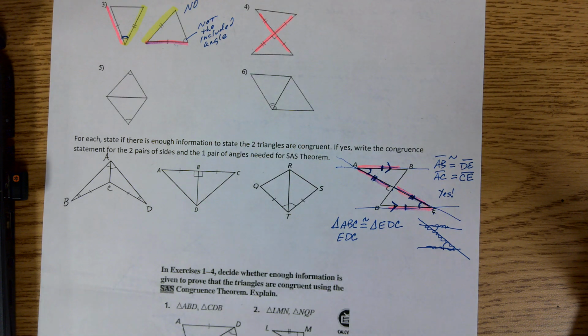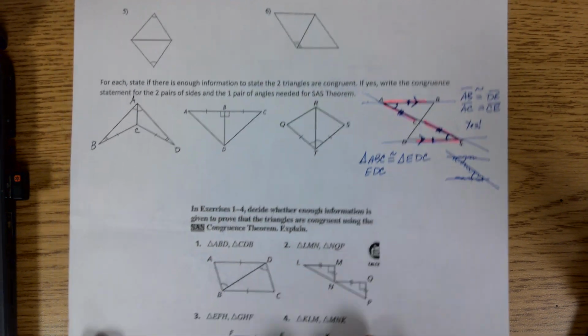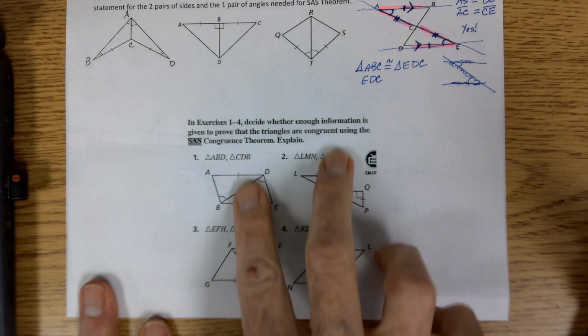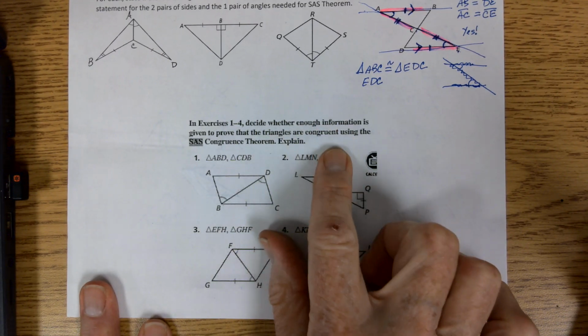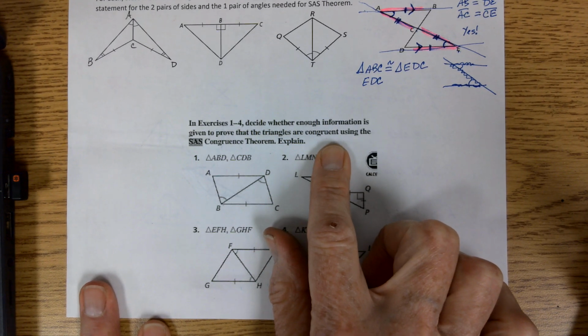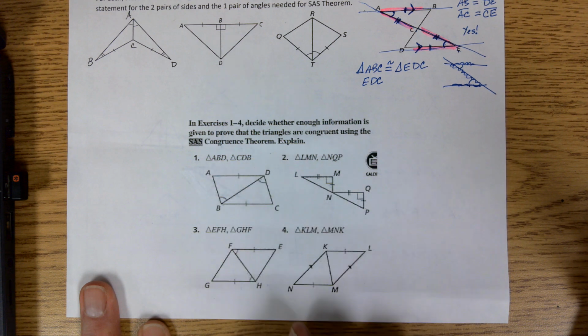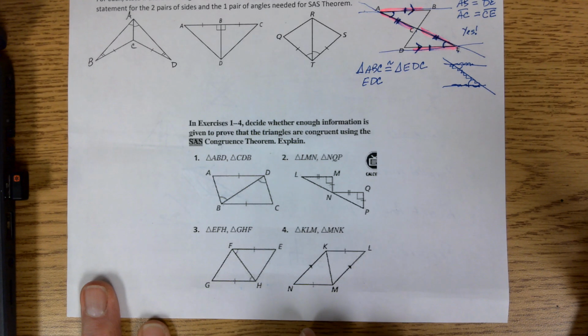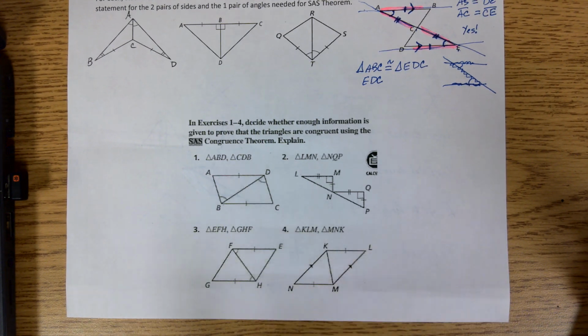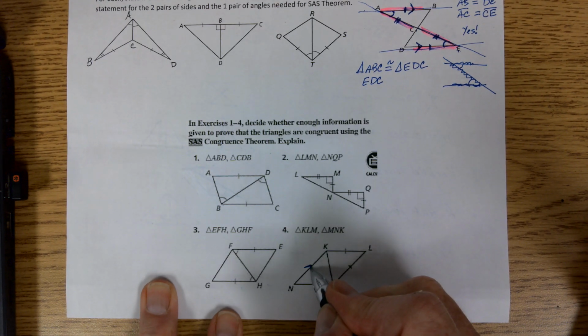I hope that helps. All the rest of this part down here is exactly the same. Decide if there's enough information, okay, to say that these triangles are congruent. You're doing the same thing. Nothing's different. This one, though, your parallel lines, pay attention. Your parallel lines are this way, okay?